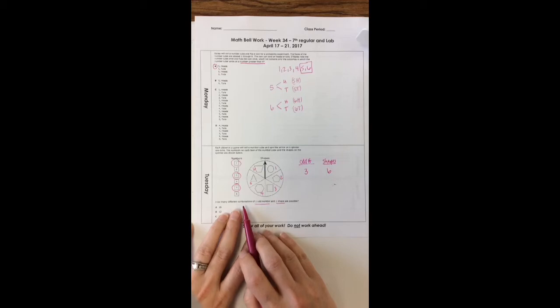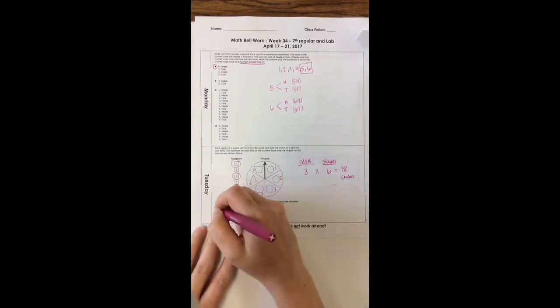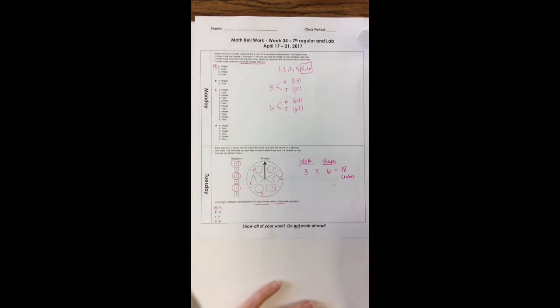So to figure out how many combinations, that's that fundamental counting principle, which says we multiply them together. And that gives us 18 combinations, which is A. All right.